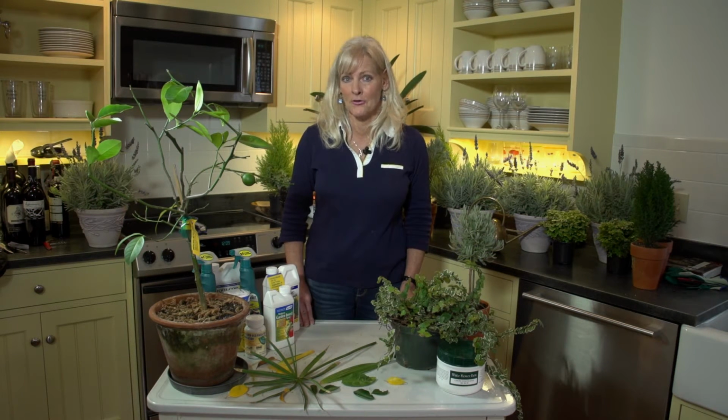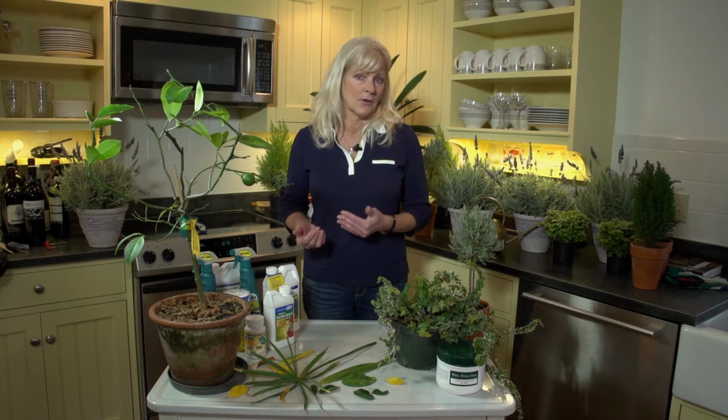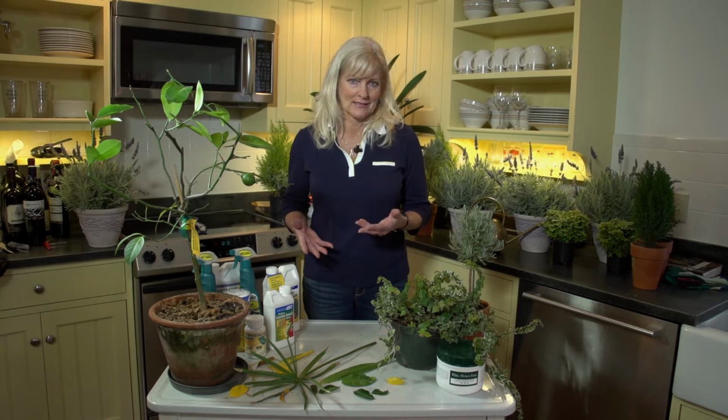The vast majority of problems with plants is due to watering issues. Generally, it's overwatering. People tend to overcare for their plants. So you're going to see yellow leaves and some of these other symptoms if you've overwatered your plant. And then also, if you underwater it and forget about it totally, you're definitely going to have problems with your plants.